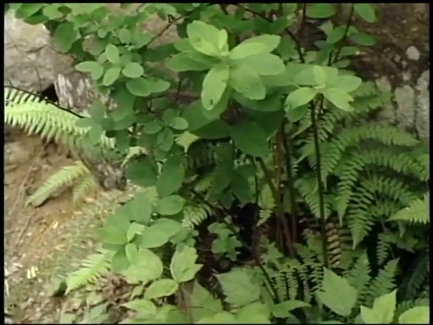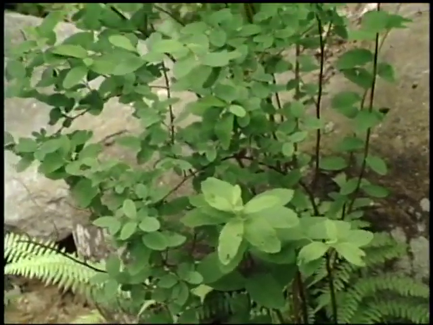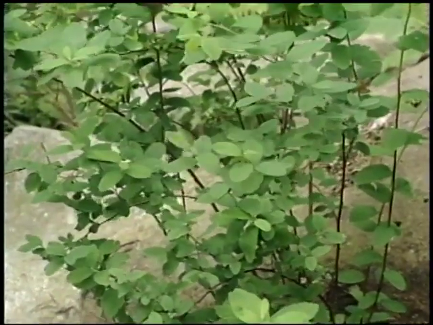So those are a few of the important services that streamside vegetation provides. Now what we'll look at is how you would go about laying out a planting plan if you wanted to revegetate this section of stream.